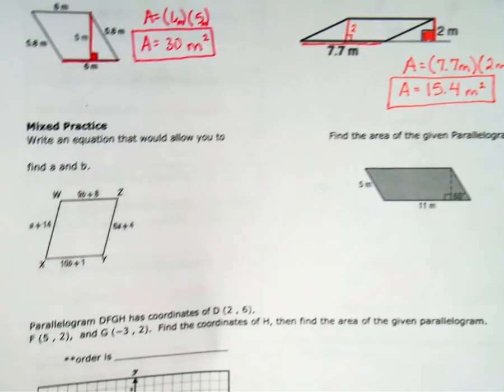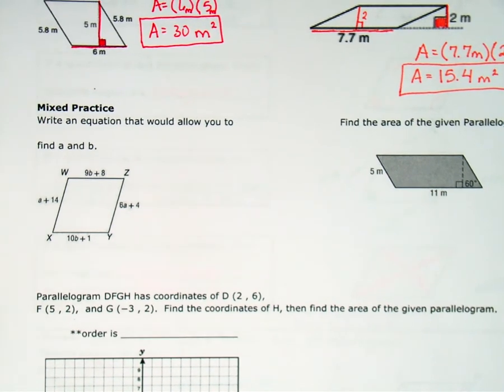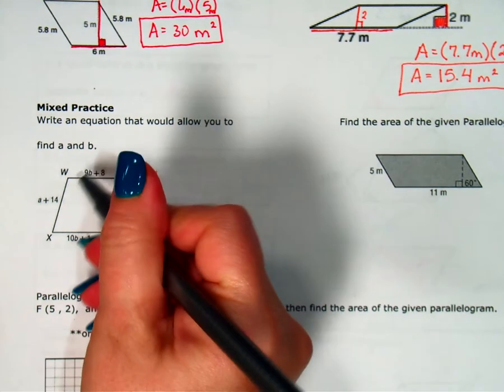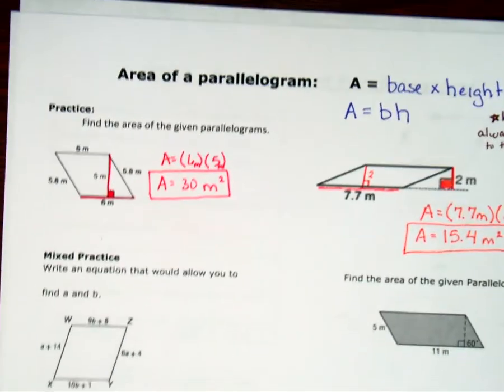All right. Let's look at a couple of mixed practice problems. The first one says write an equation that would allow you to find A and B. So I'm probably going to have to do more than one equation here to find A and B. I do have information about all my sides. And what do I know about the sides in a parallelogram?